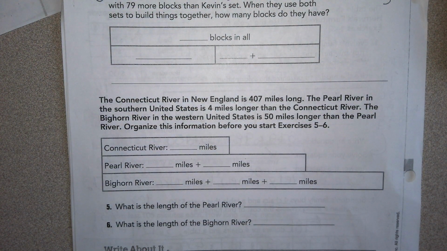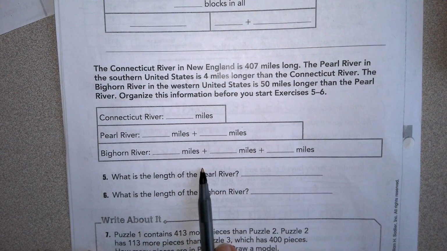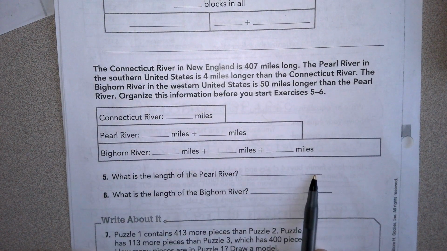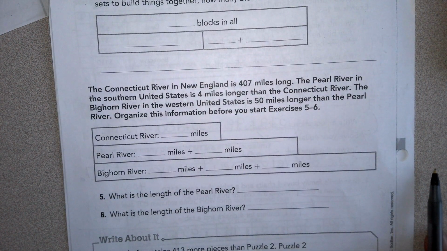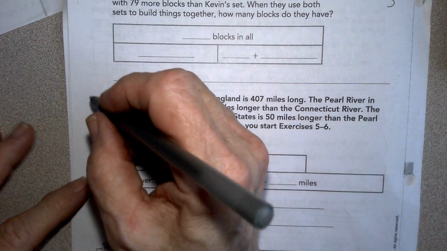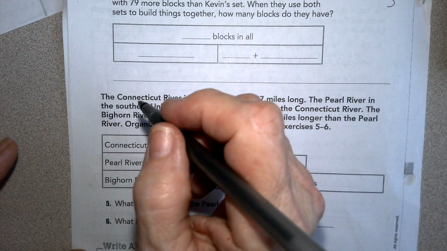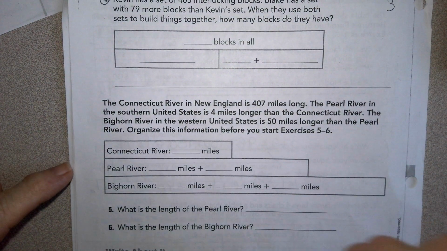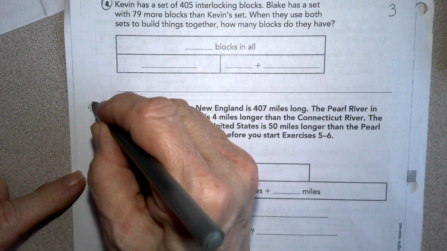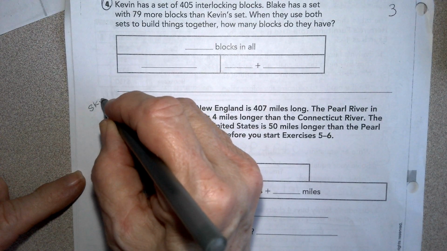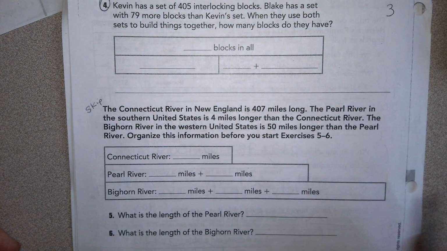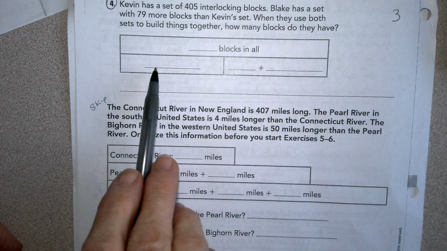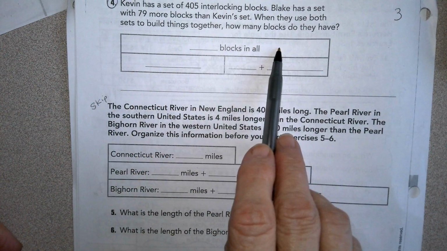If you want to try and do this one, that looks like a lot of stuff, you can, but do you have to? No. So I'm going to say skip for right now. You don't have to do it. So try to work on this right now and see if you can fill in all the pieces.